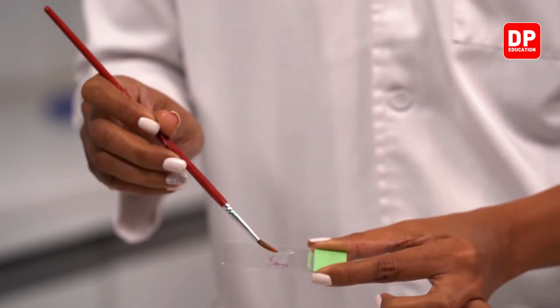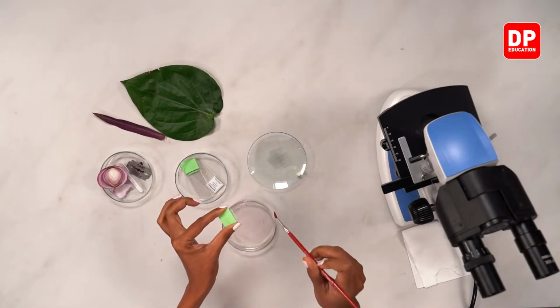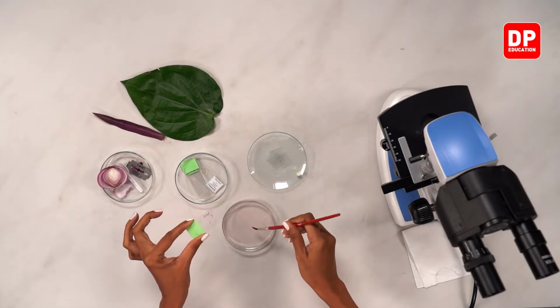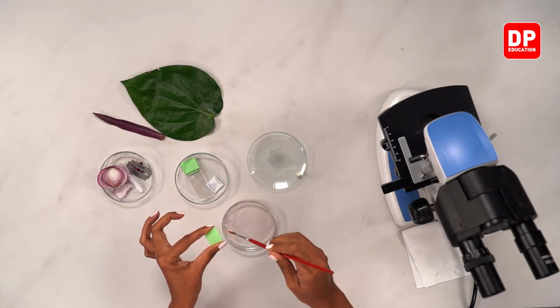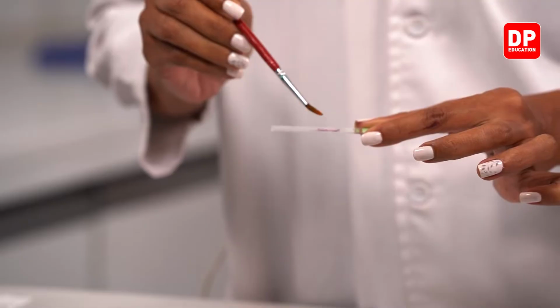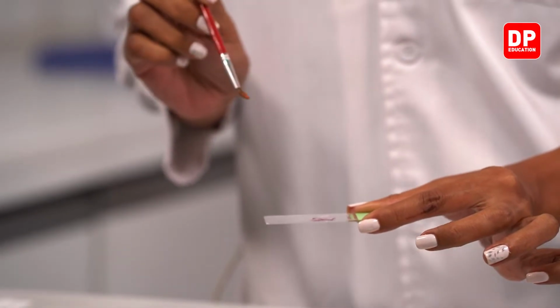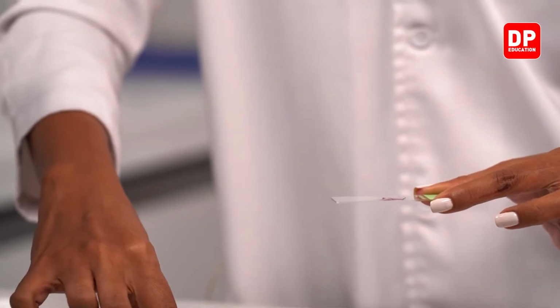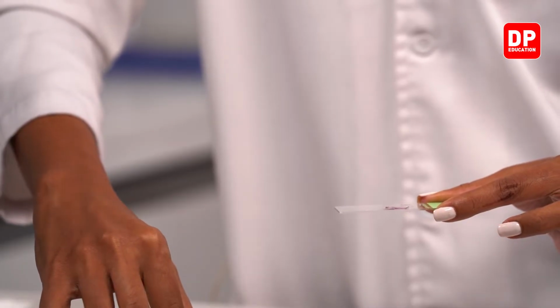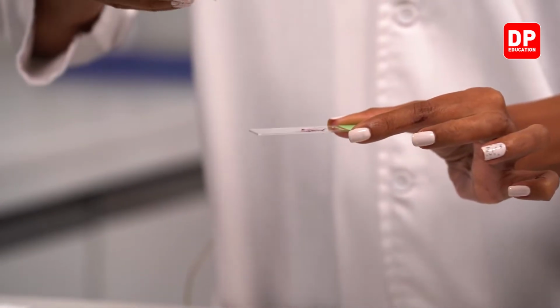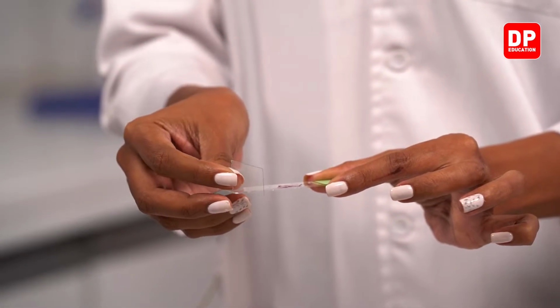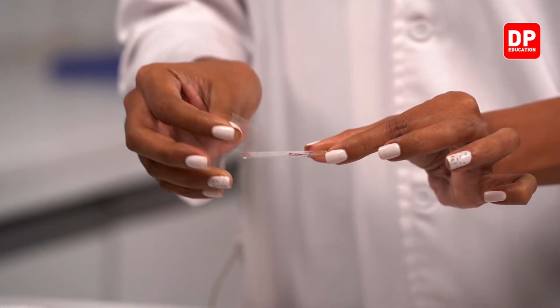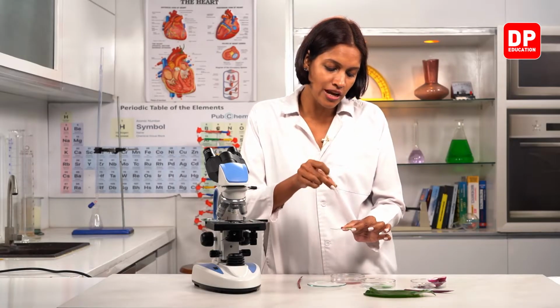Okay. So before you cover it with a cover slip, we need to put a drop of water here. In that way, the cells will not dry off and we can observe them well, right? So how to do this? You have to take a cover slip, and when we make this slide, remember children, we need to make sure that air bubbles are not trapped inside.